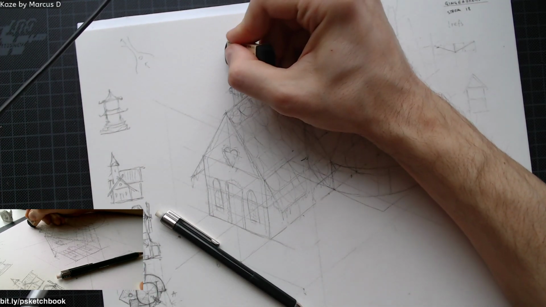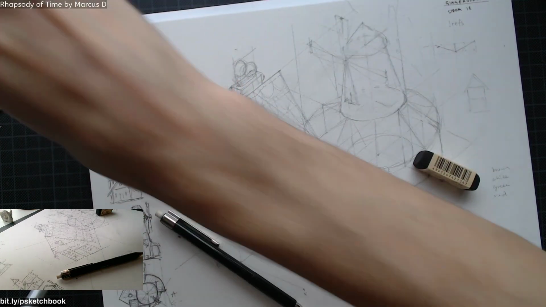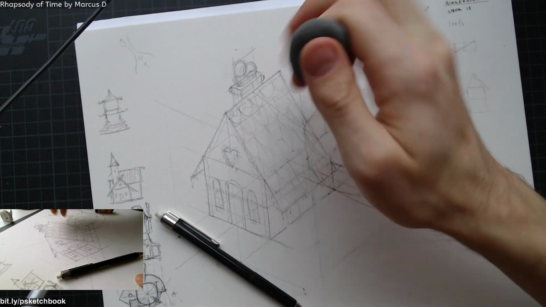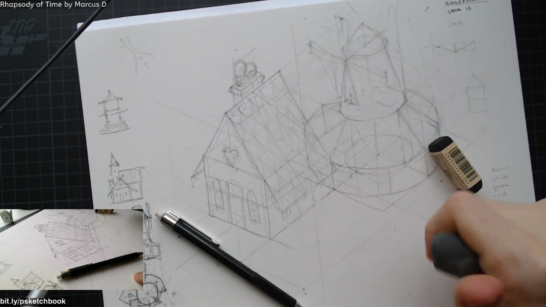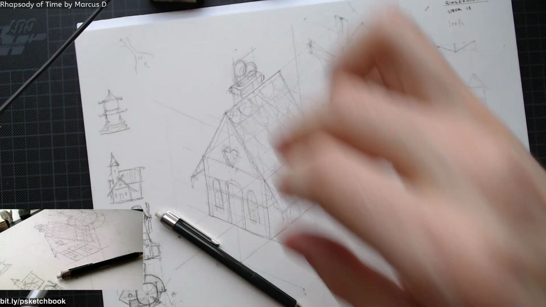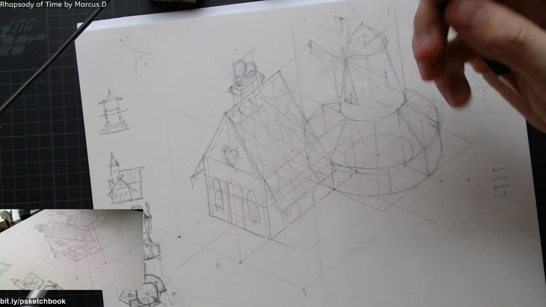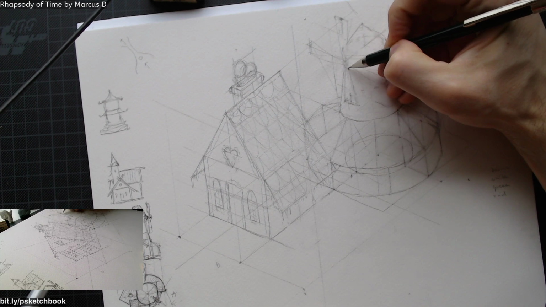Yeah, I will lift off the pencil before watercolor. I have a kneaded eraser, so I will do the outline and then remove the pencil, and then it will be still good enough for watercolor. So that's at least the plan. Let's see how it goes.